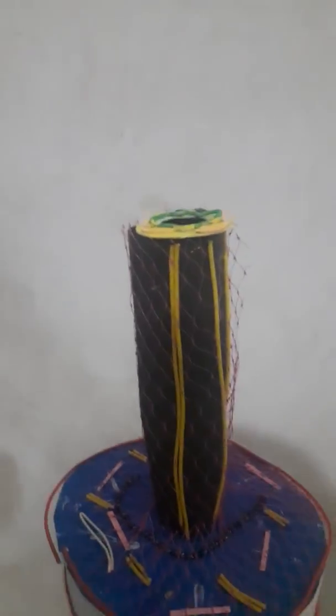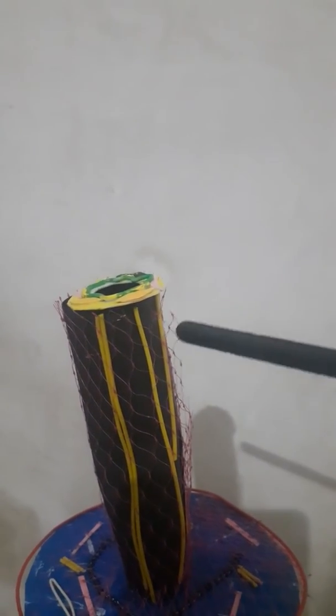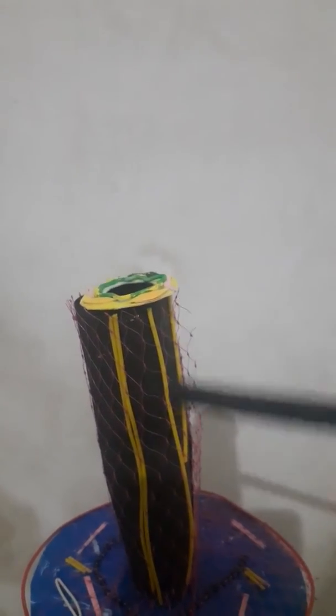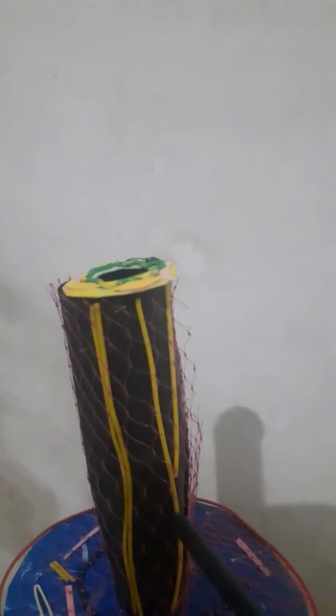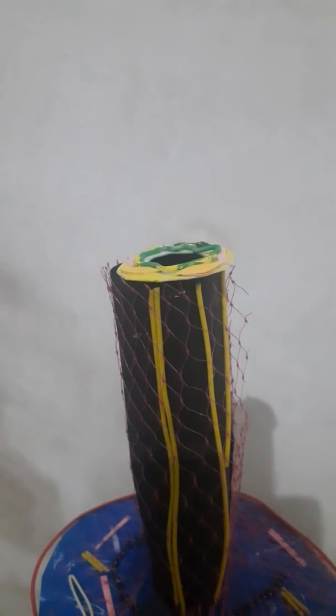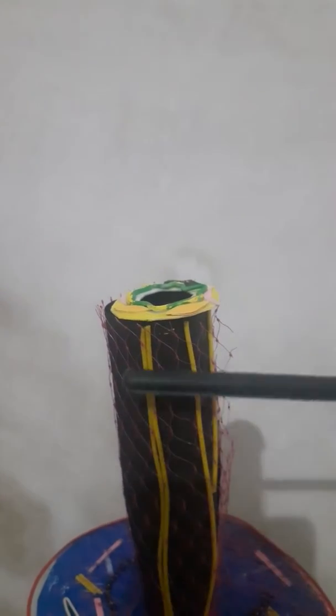What is the difference between collagen fiber, elastic fiber and reticular fiber? Collagen fiber is thick and unbranched, whereas elastic fiber is thin and branched, and reticular fiber is thin and unbranched. So this is elastic fiber and this is collagen fiber which runs longitudinally in the tunica intima.